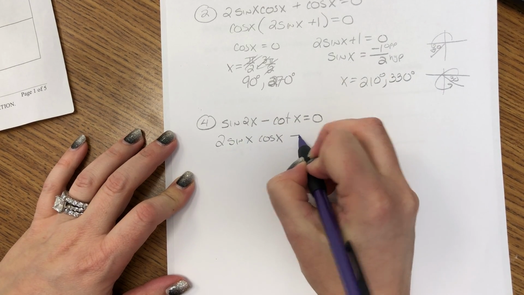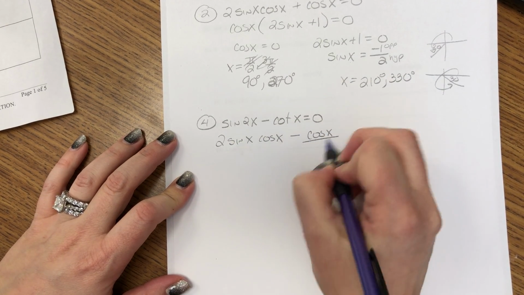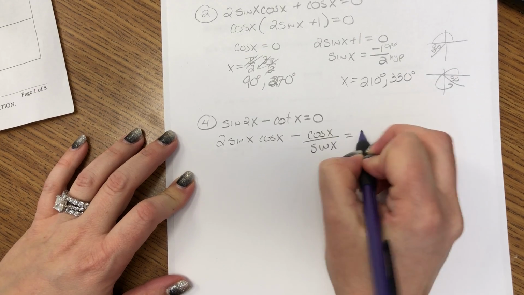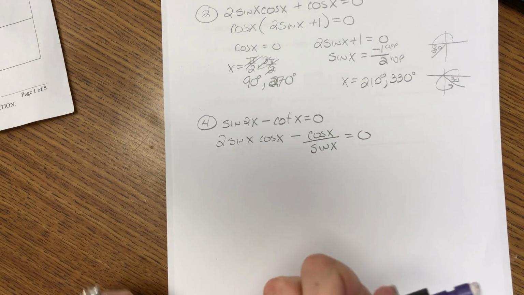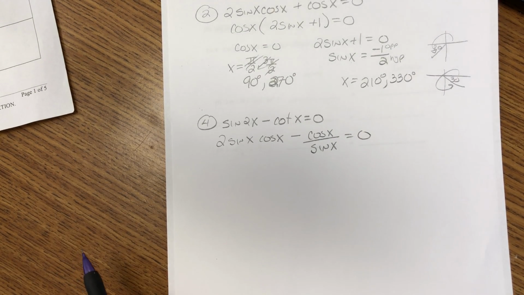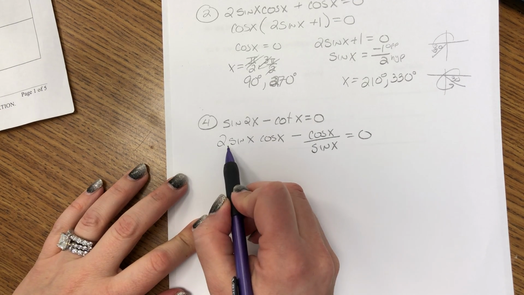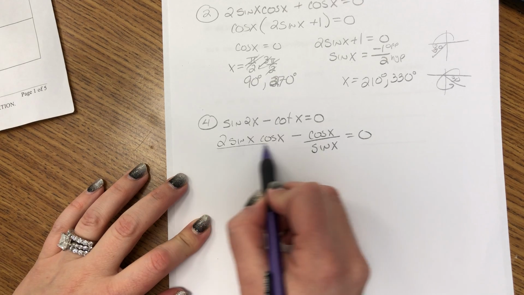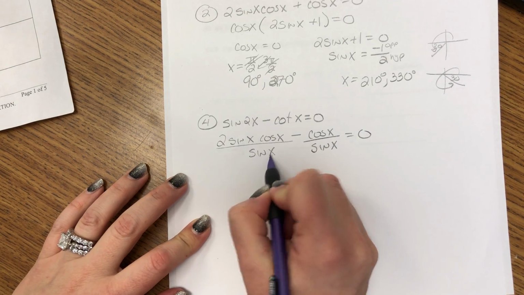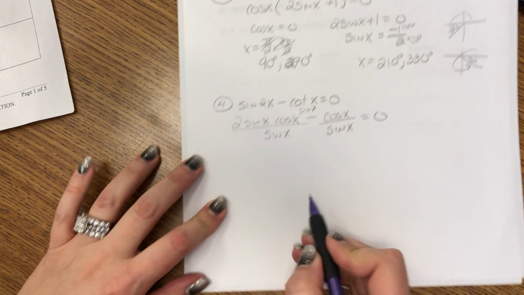And I'm going to make cotangent into cosine over sine, because nothing's going to factor. Then I think I'm going to make a common denominator. So this needs a sine in the denominator and another sine in the numerator.